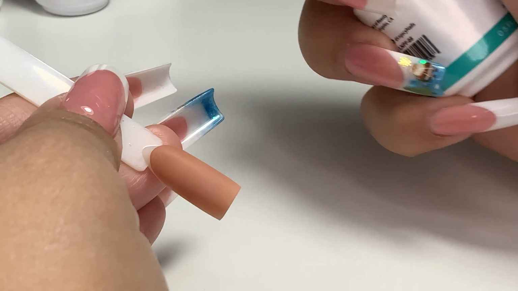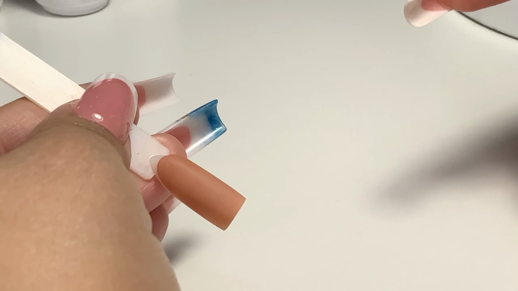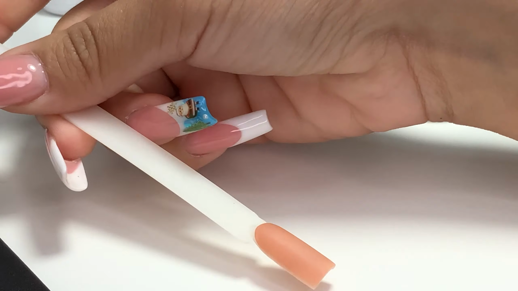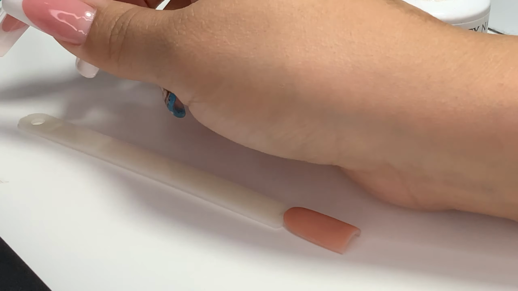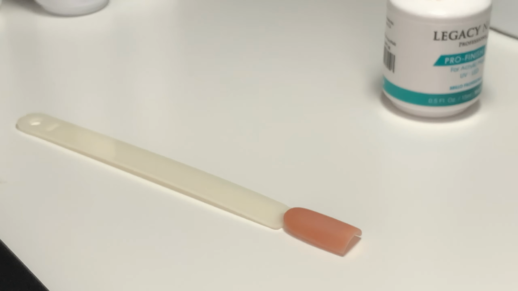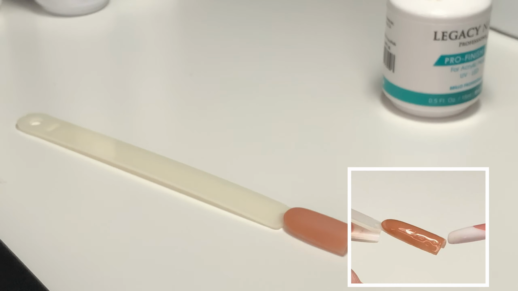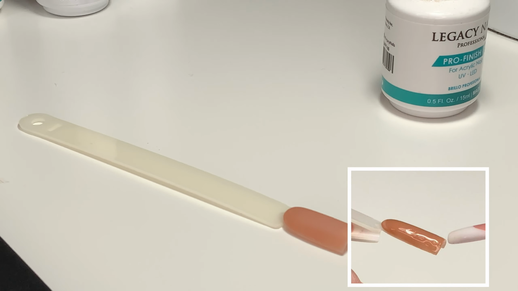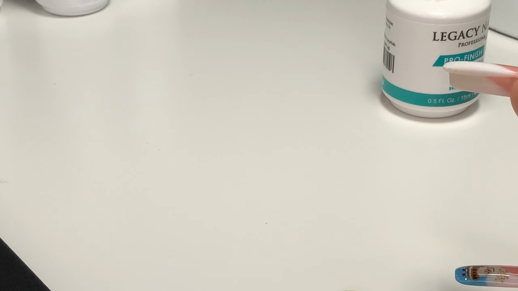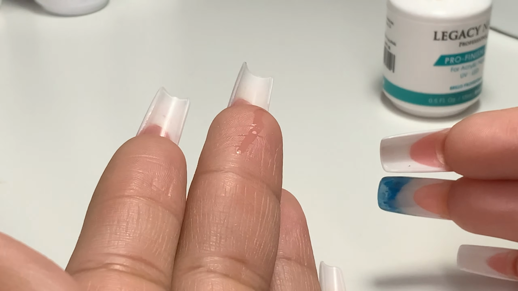It could be multiple reasons why. So I'm going to demonstrate with this top coat why this issue usually occurs. I'm going to insert the picture again so you can take a really good look at what I am talking about. Again, if this has happened to you, this video is for you. I'm going to demonstrate with a little bit of cuticle oil.